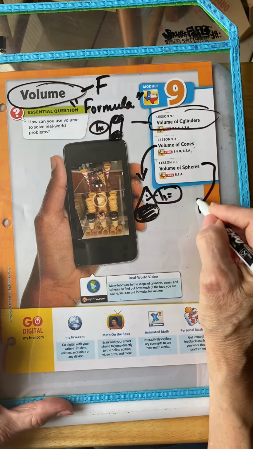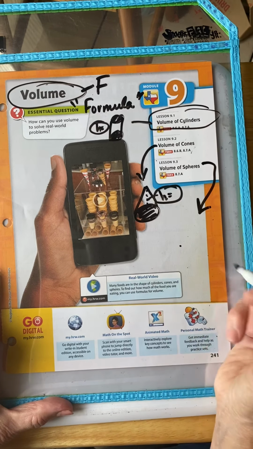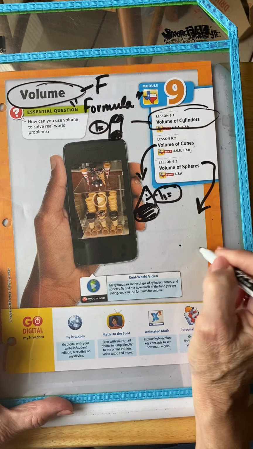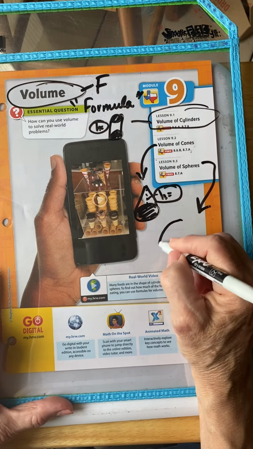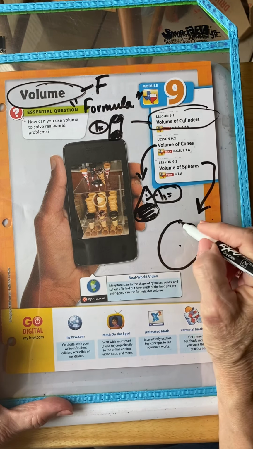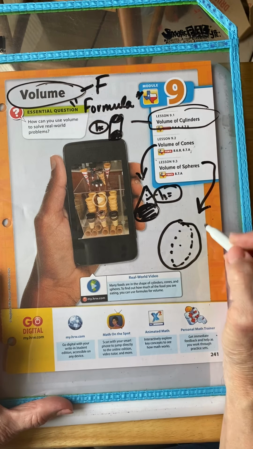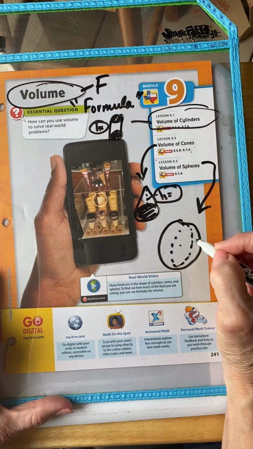And volume of spheres. If we had a point and we drew the same distance in every direction, it would make our circle and then another circle inside that circle, you see. So it looks a lot like a basketball, a sphere.